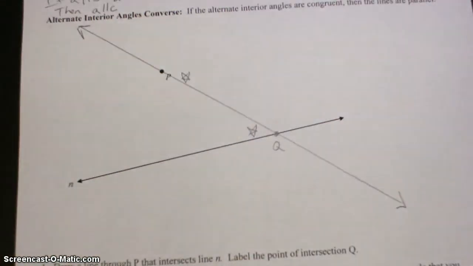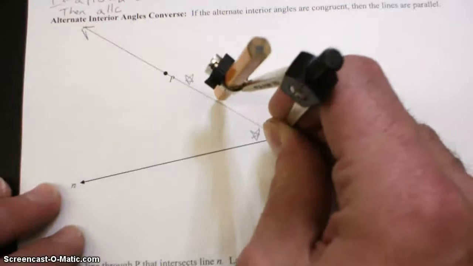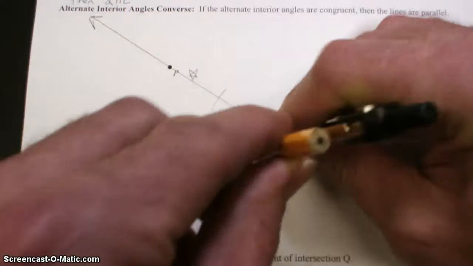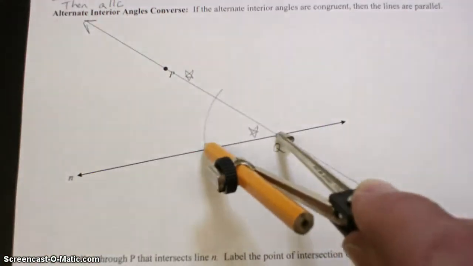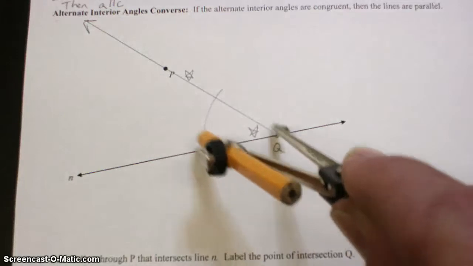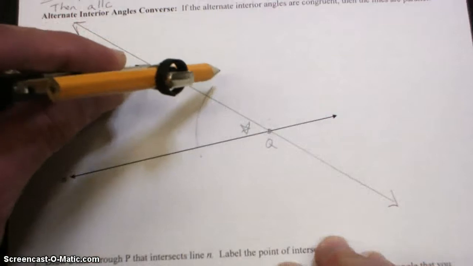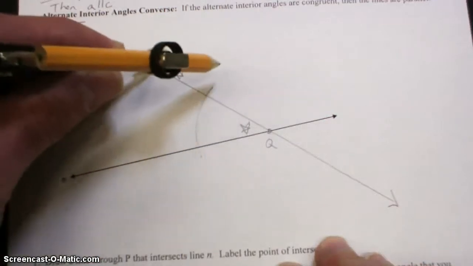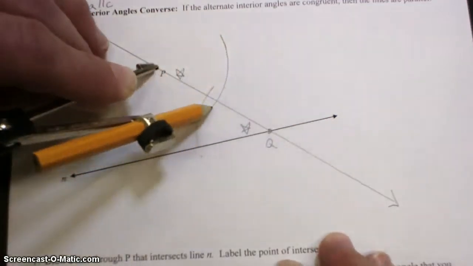So the first thing I want to do is the construction for copying an angle. I'm going to put my compass point on Q, and I'm going to make an arc that intersects both sides of the angle that I'm trying to copy. Now, without changing my compass width, I'm going to move my compass point to P. Now I'm going to end up copying the angle where this star is, so I'm going to make my arc right here.